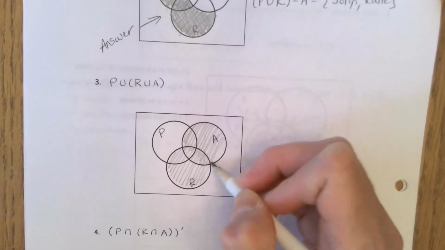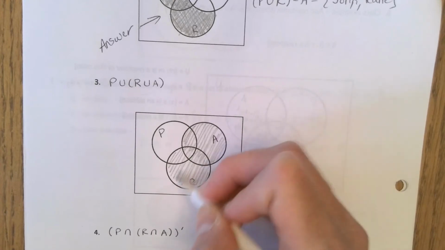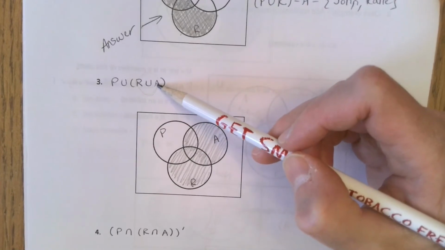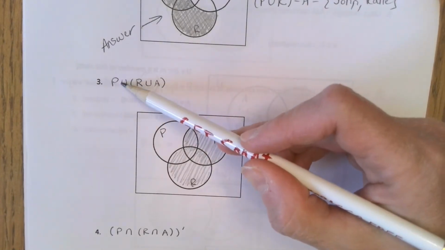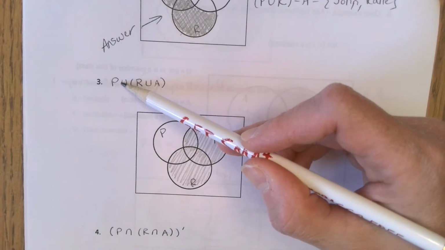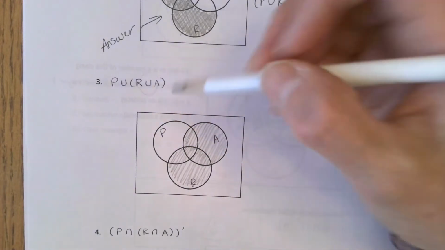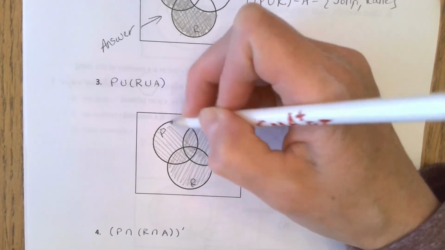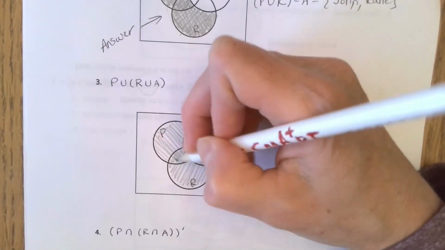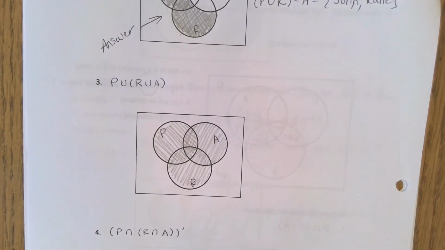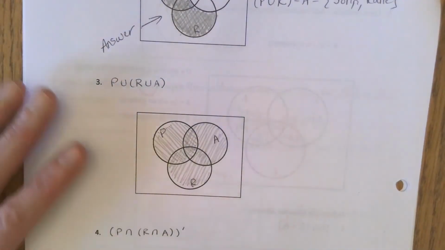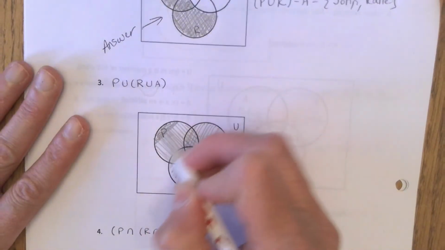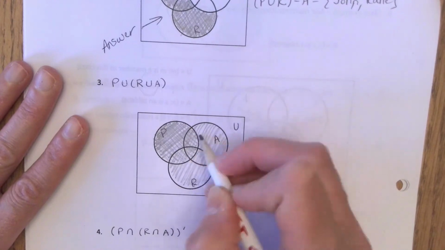Here's R union A. That's this part. And now I need to unionize that with P. Unionize that with the poli-sci majors. So now when I unionize that with the poli-sci majors, here's all of them. And you can see that that's pretty much everything except for out here in my universal set. So my answer is going to be everything that got shaded, because this is a union.